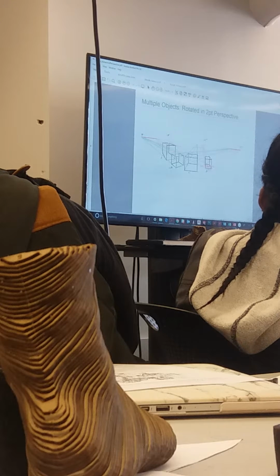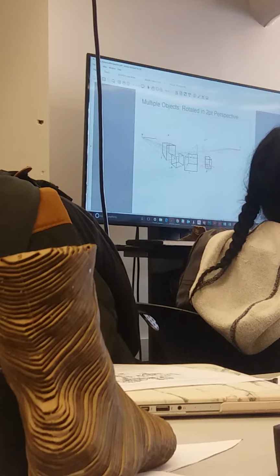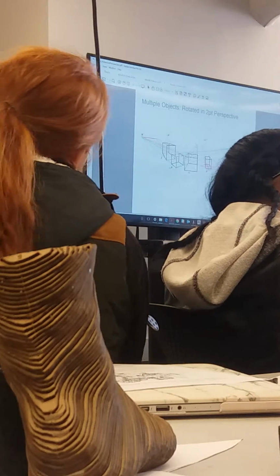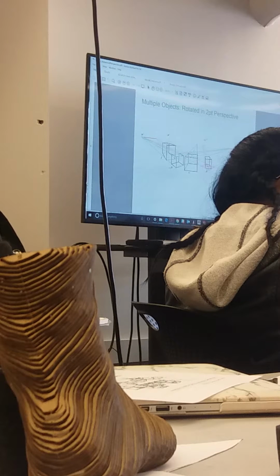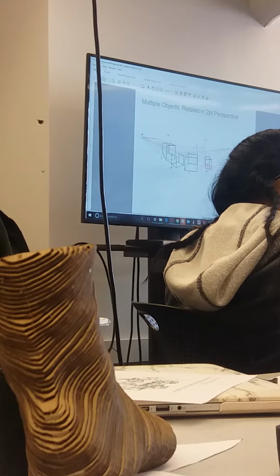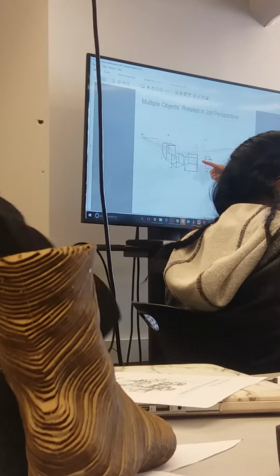Now, as long as you hit 2 different vanishing points, you will get rotation. The only way to get this down is to practice it. Wait, so for the blue and the one, are those the 1 point? For the blue is 1 point. This one is not. Why do I say that?